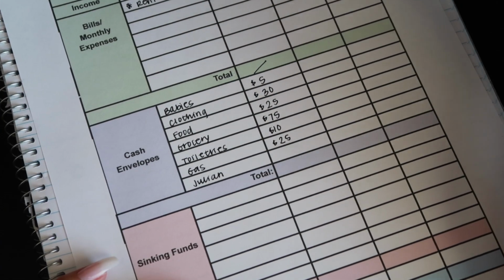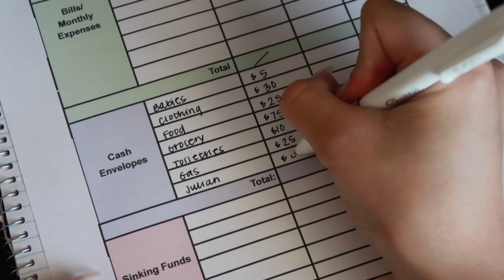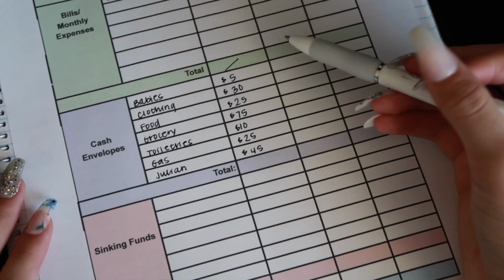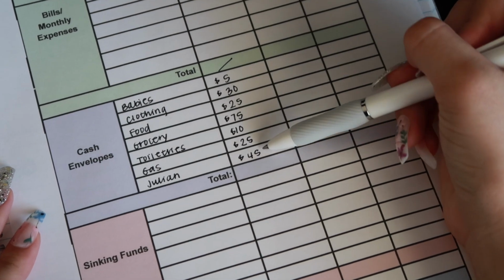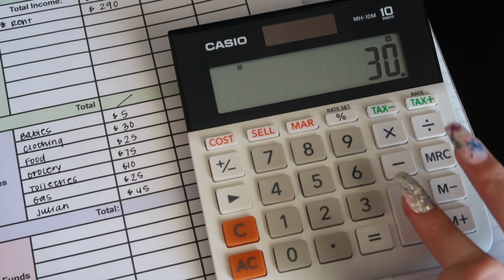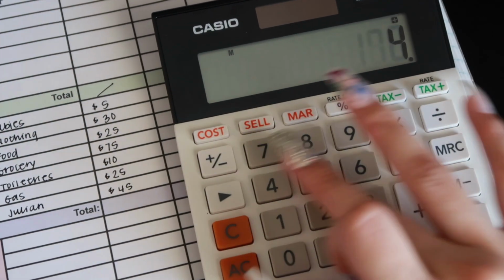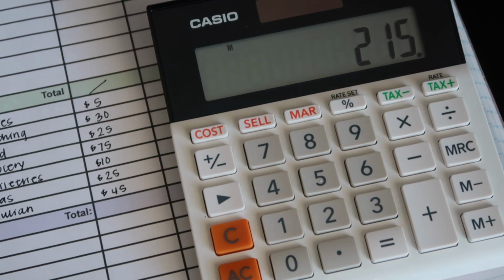Now, Julian is my son. He does need formula coming up in the next couple of days, so I will set aside $45 for that. Then we're going to go ahead and add up all of these amounts in order to get the total for our cash envelopes. And we see that our total is $215.